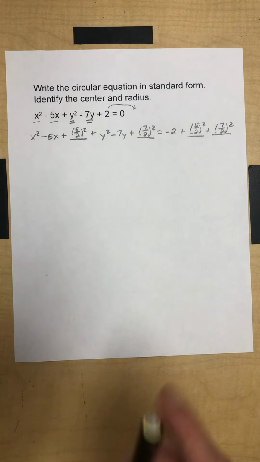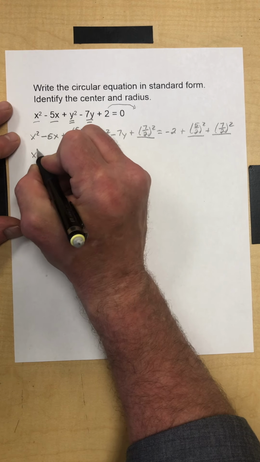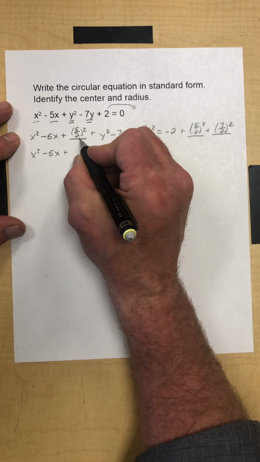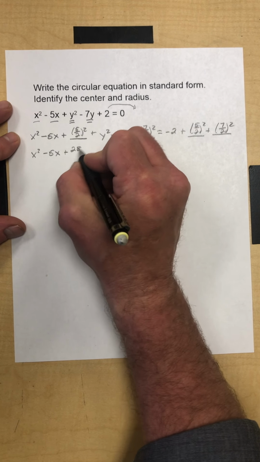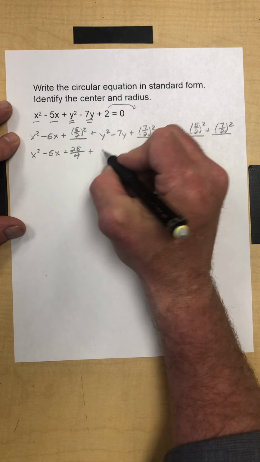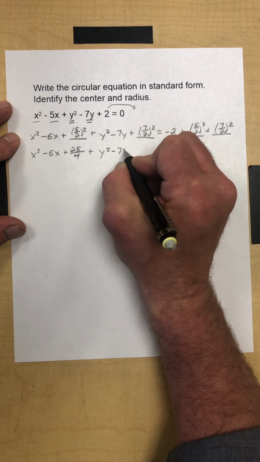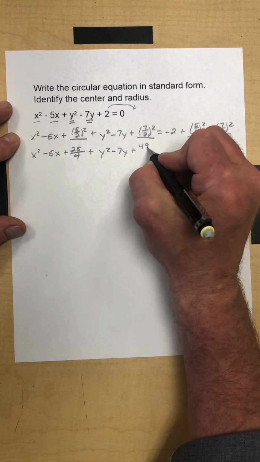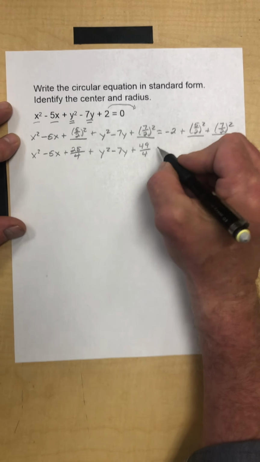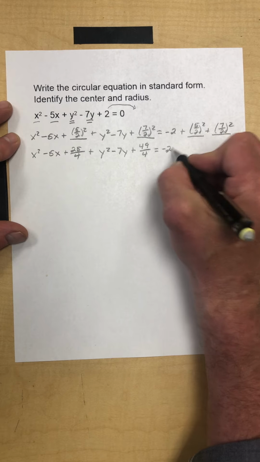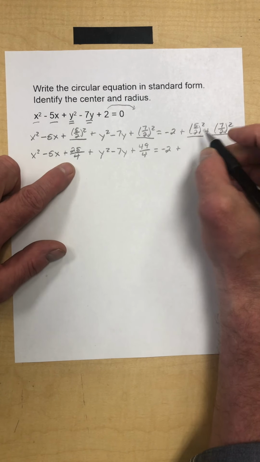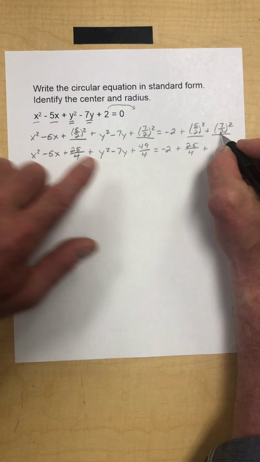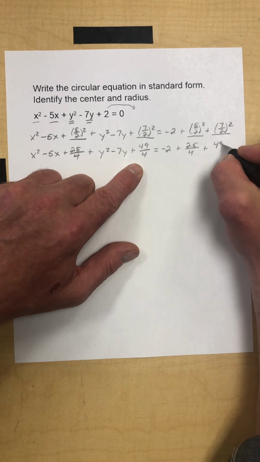Okay. So let's see, this gives me x squared minus 5x plus, when I square 5 halves, I get 25 fourths, plus y squared minus 7y plus, when I square 7 halves, I get 49 fourths. Okay, equals negative 2 plus, let's see, that guy gave me 25 fourths. And this guy right here gave me 49 fourths.